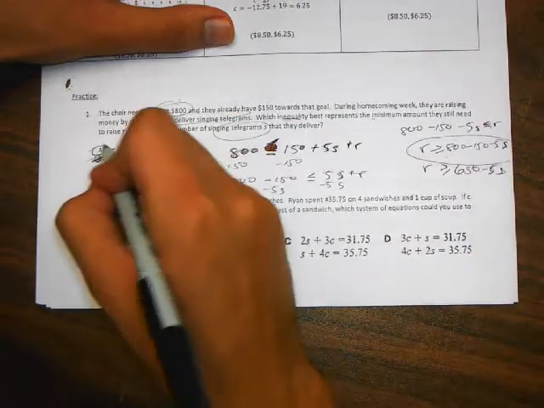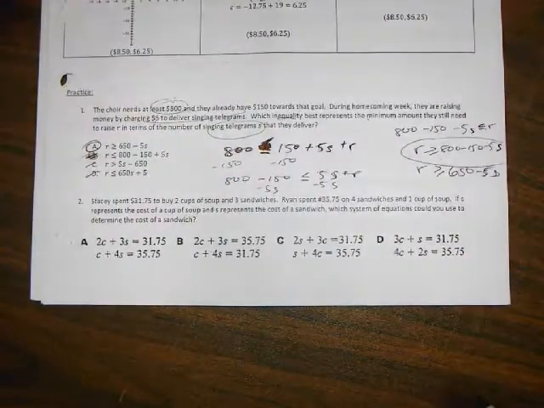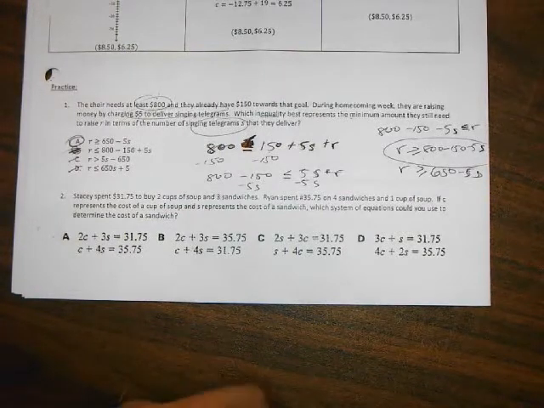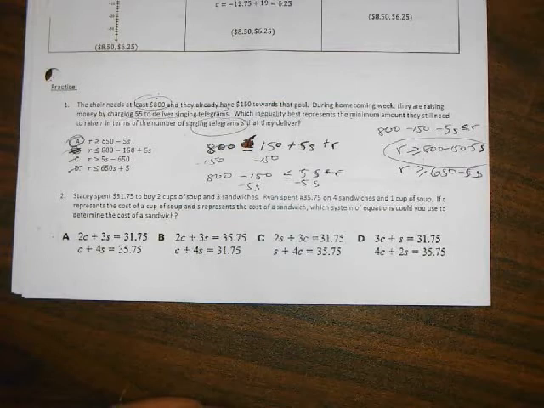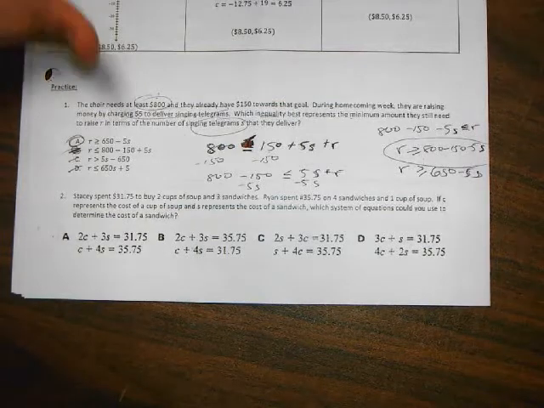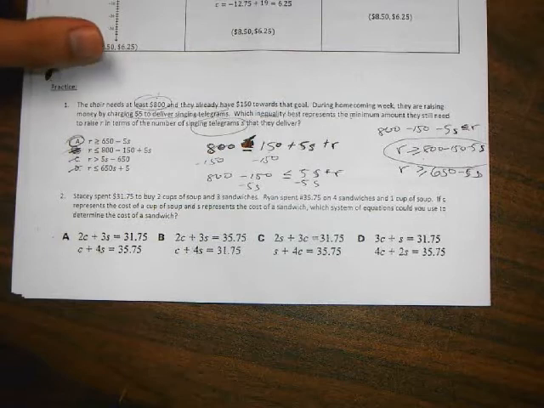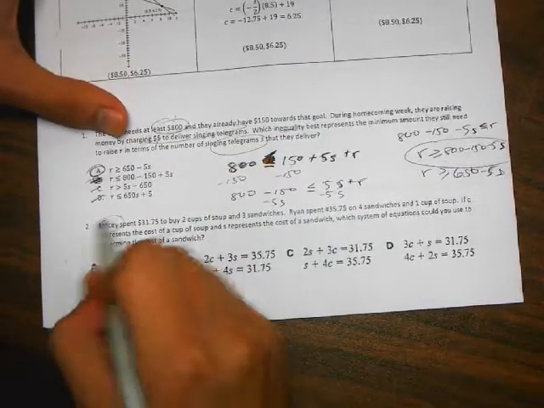Okay. Number 2. Stacy spent $31.75 to buy 2 cups of soup and 3 sandwiches. Ryan spent $35.75 on 4 sandwiches and 1 cup of soup. If C represents the cost of a cup of soup and S represents the cost of a sandwich, which system of equations could you use to determine the cost of a sandwich? So let's start with Stacy first.